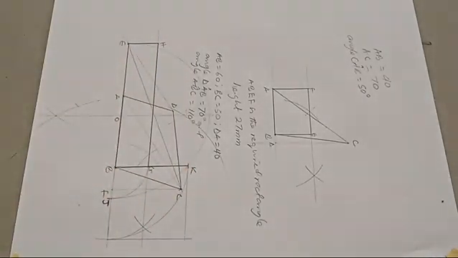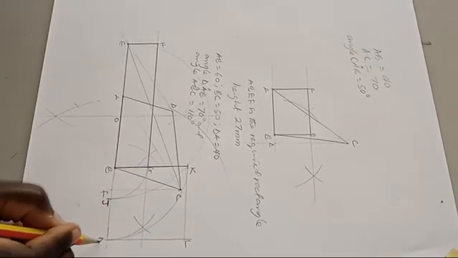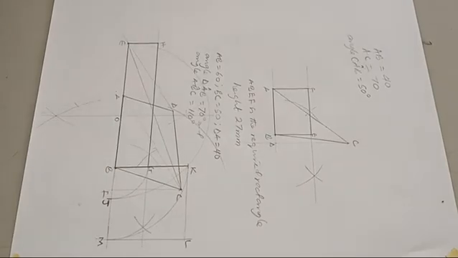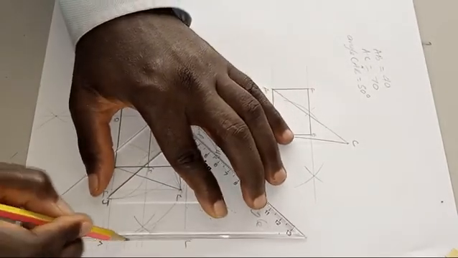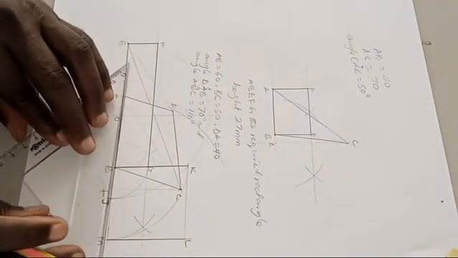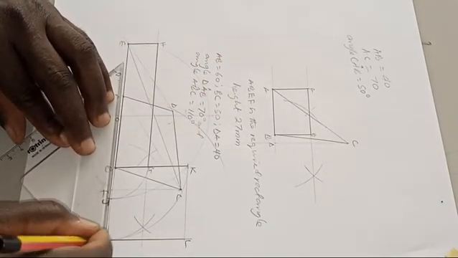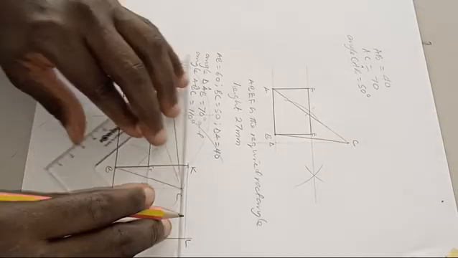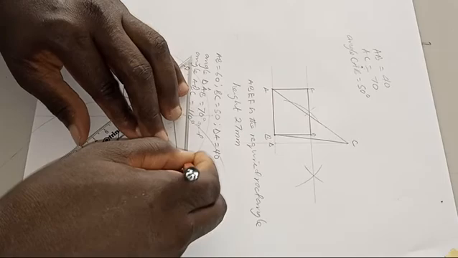Let's say this is L and this is M. So we now have our square of equal area, like this and like that.